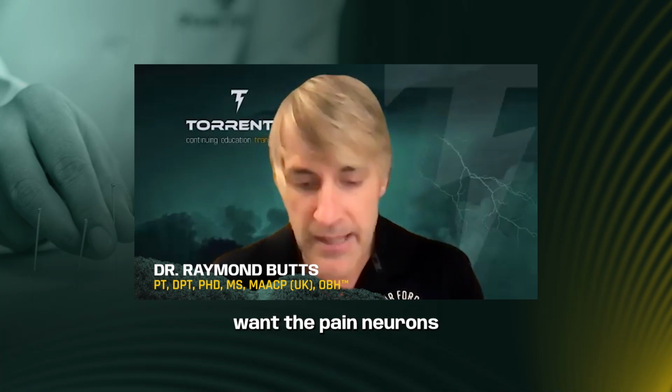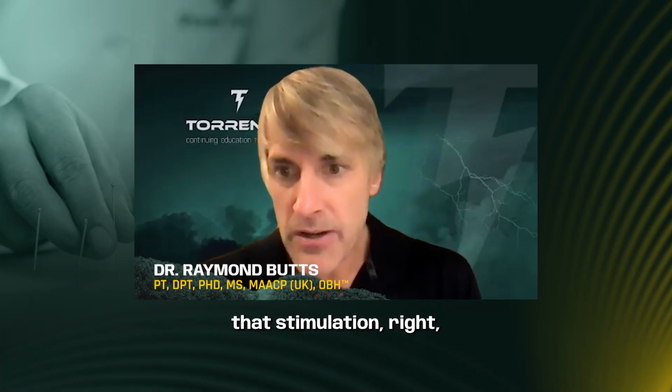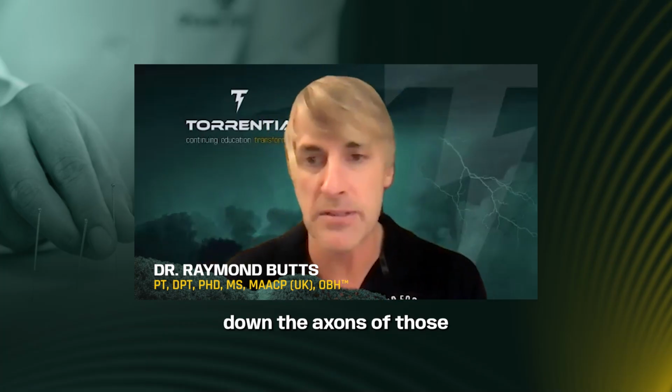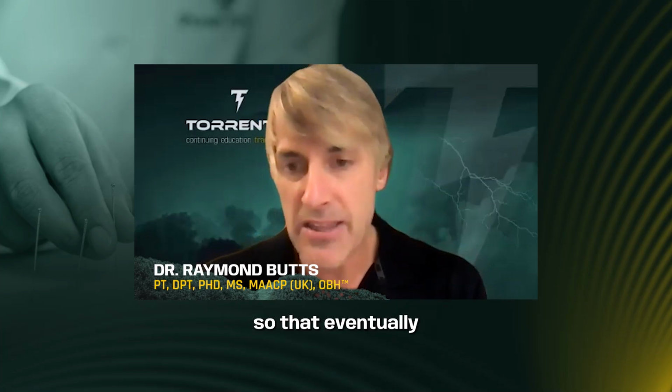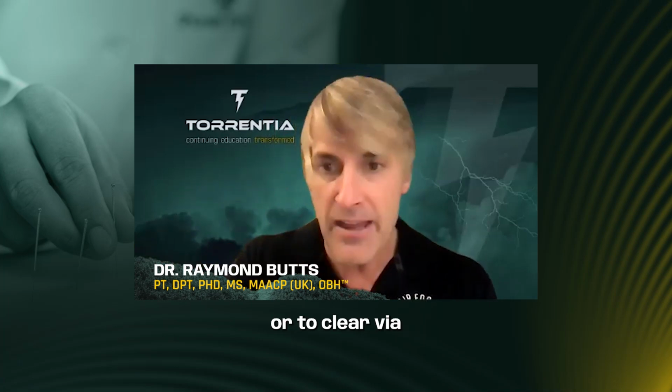We essentially want the pain neurons to deliver that pain information from the needle to the alpha motor neurons so that that stimulation will stimulate the alpha motor neurons and drive excitability down the axons of those alpha motor neurons, so that eventually that excitability will hit the neuromuscular junctions, and in doing so will help to use up or to eliminate or to clear, via that excitability, the excessive acetylcholine that you find in the neuromuscular junctions as a result of the energy deprivation, right?